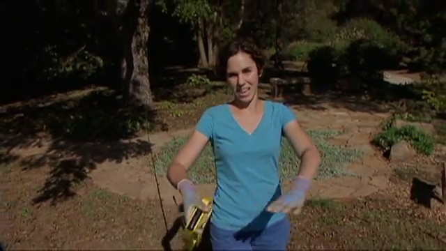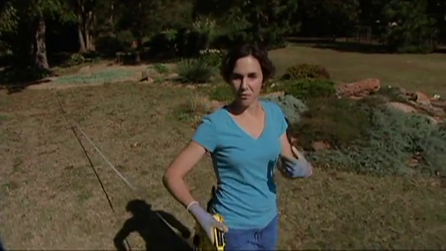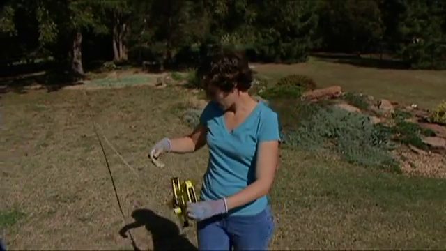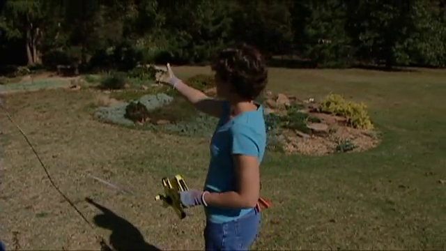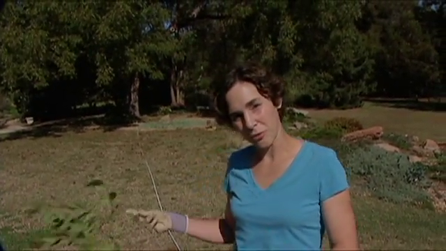Now the juglone is produced in the roots, and so it can extend throughout the entire root system of the tree. And for a mature black walnut, that could be as far as 60 feet. So that would mean that for a mature tree, everything between me and the tree would be affected by the juglone. Now perhaps you know you have a black walnut in your yard and you've witnessed that plants fail beneath it. Juglone is going to be the culprit. Or you may have a tree and you're not sure what's going on. You've found different plants fail to grow underneath it.